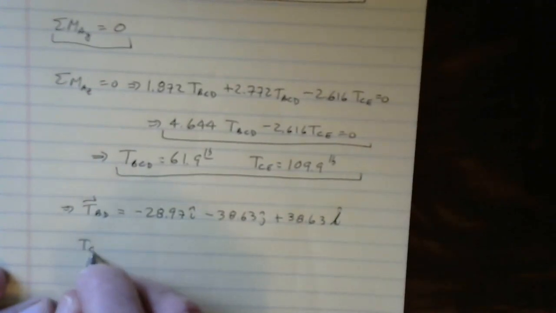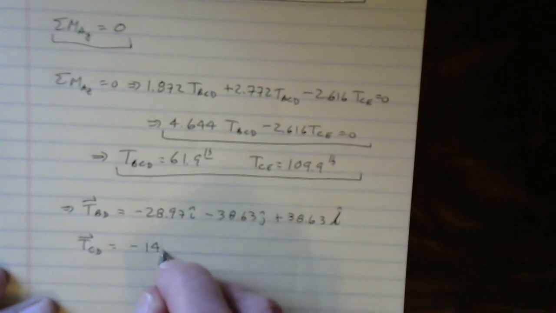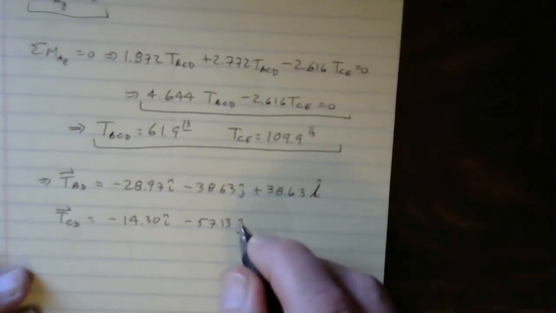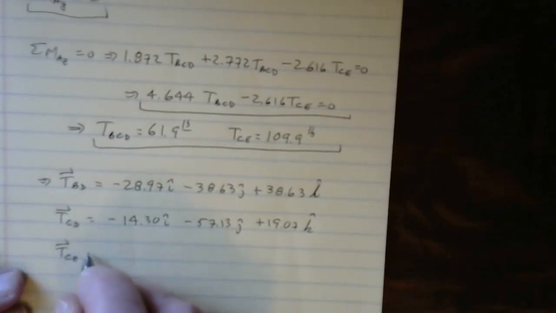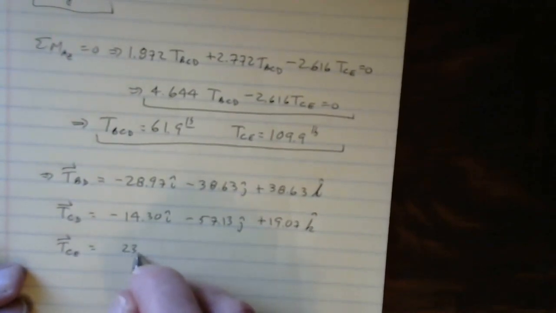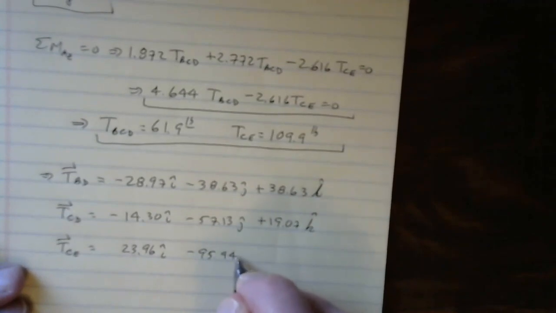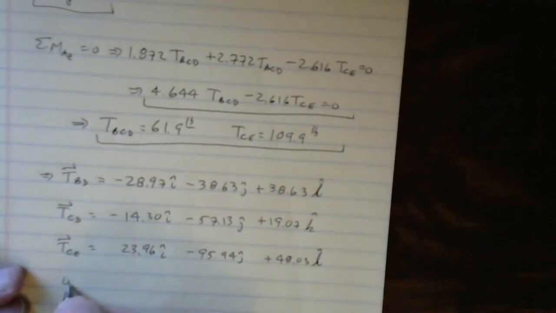Okay, so there's TBD. TCD, same thing, just multiply the unit vector by the magnitude, which is 61.9 pounds, so minus 14.30 I minus 57.13 J plus 19.07 K. And then finally TCE, 109.9 times its unit vector, so this is 23.96 I, minus 95.94 J plus 48.03 K. And then last I need the weight vector, which is minus 80 K.